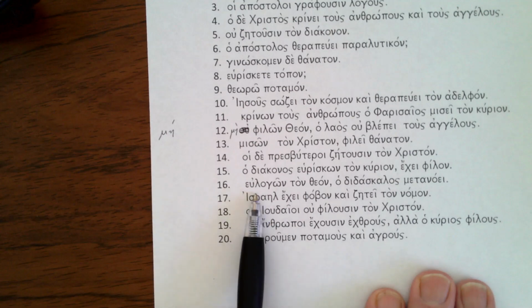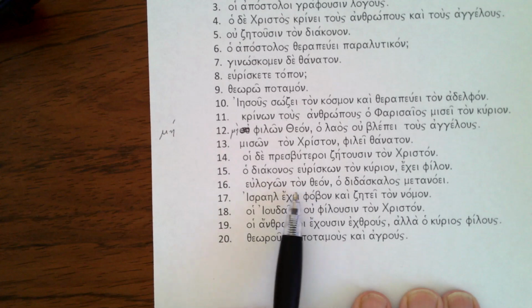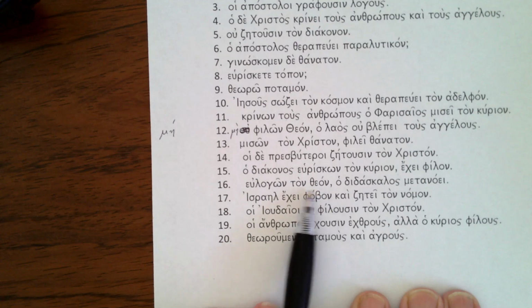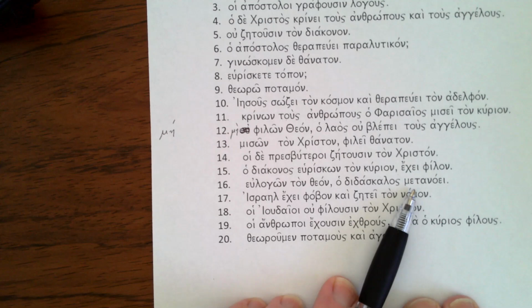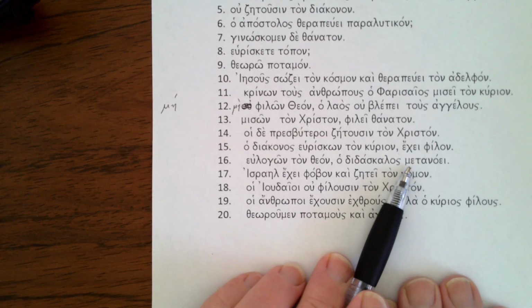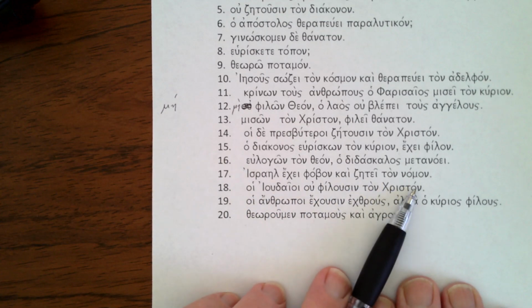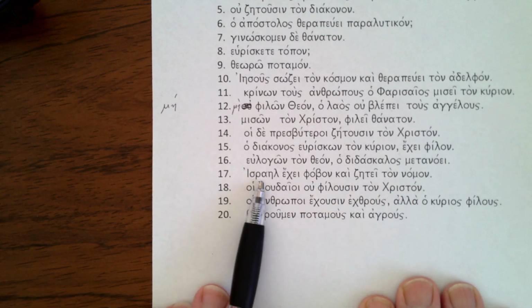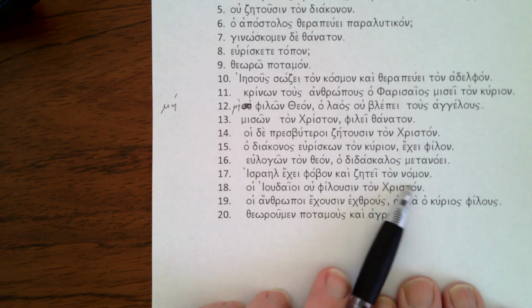Again, participle here from eulogio. So blessing God, we don't say the God, but Greek will put the in there. Blessing God, or the God if you like. The teacher, metanoe, repents. Israel eke phobon kaitsete ton nomon. Israel has fear and seeks the law.